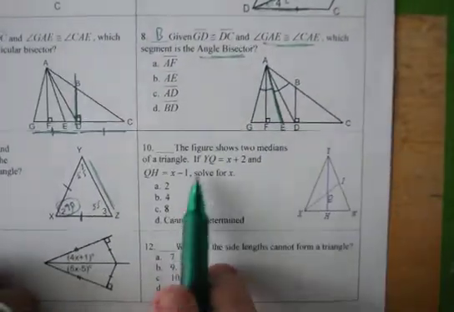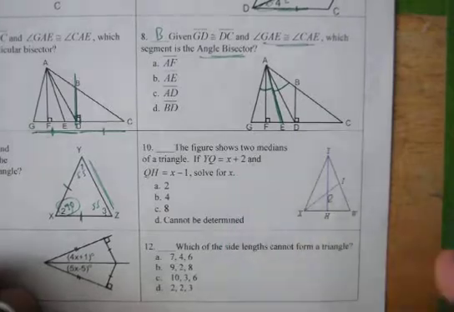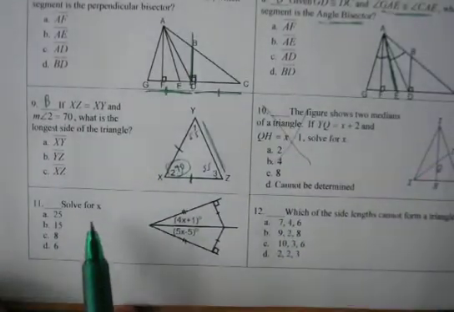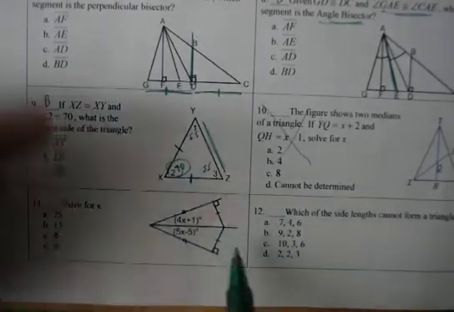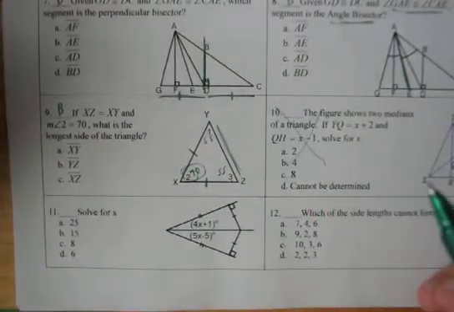Number 10. So the figure shows two, you know, we're going to skip 10. We didn't get to that one in this chapter. That's fine. Solve for x here. And this is an okay scenario.